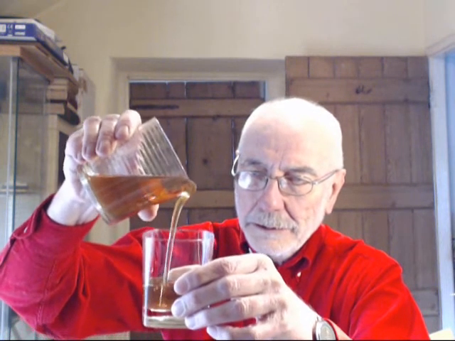Lubrication. It can do this because of its thickness. Viscosity is the technical term. Here is some motor oil in a glass. It's viscous. You'll see it runs relatively slowly like this. It takes about 10 seconds to empty this glass of oil.